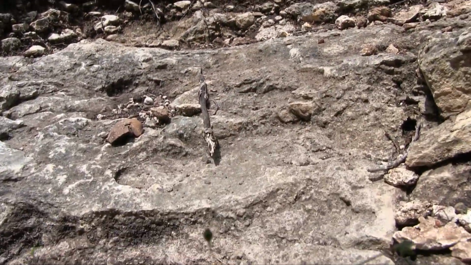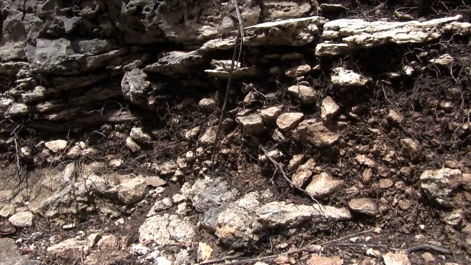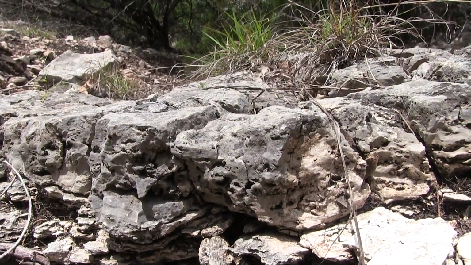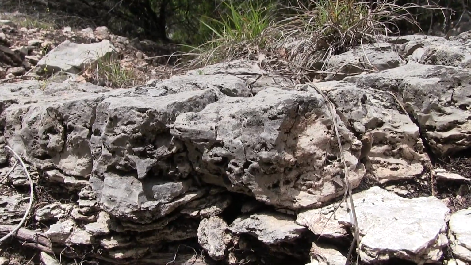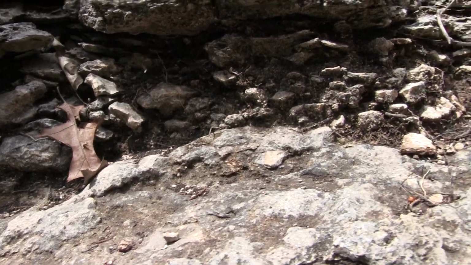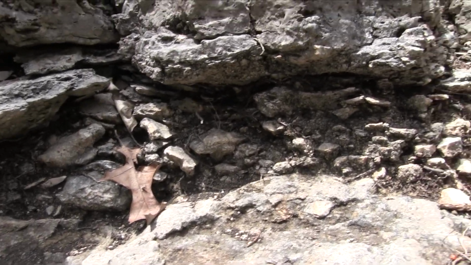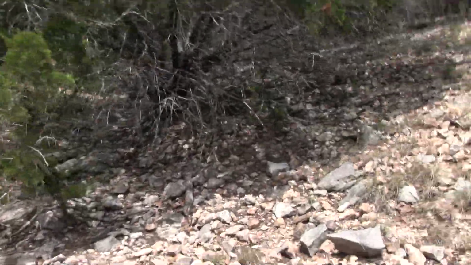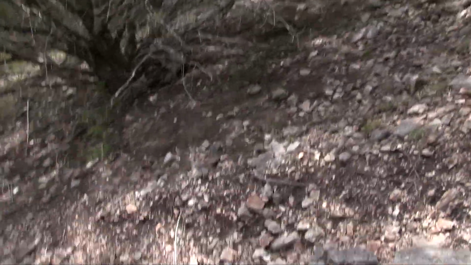Then there's another hard layer. So the soft one is for earthquake mitigation, cushion, and then this is for structural stability, the hard layer. So the soft chalky layer lets the hills move and stay in place if there's an earthquake, right?